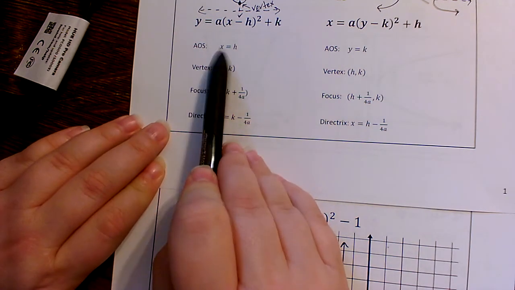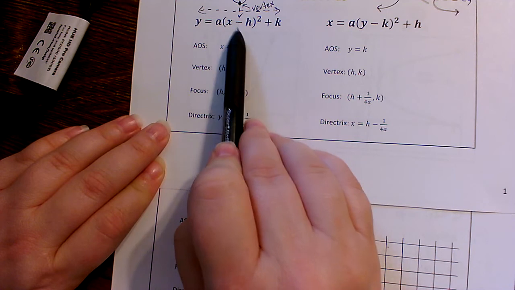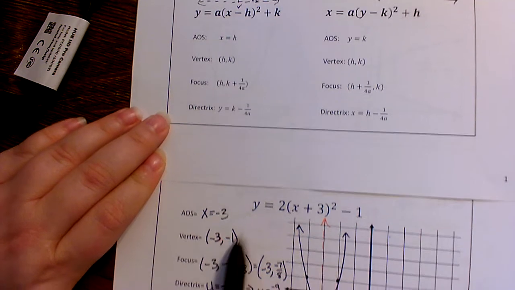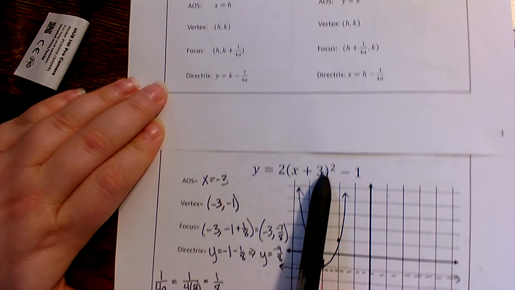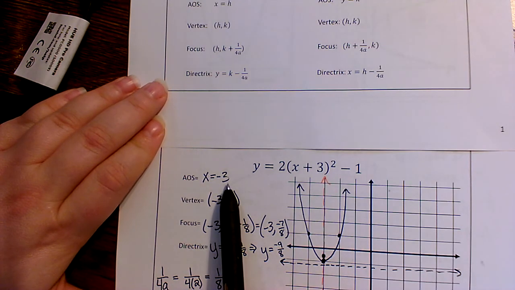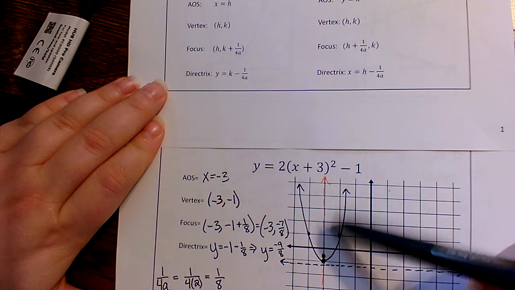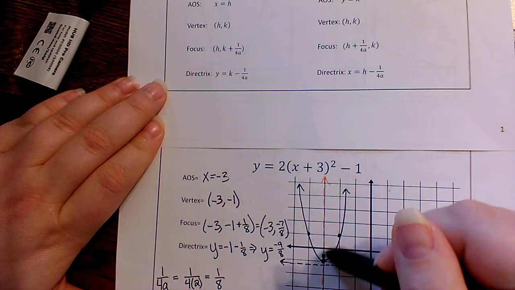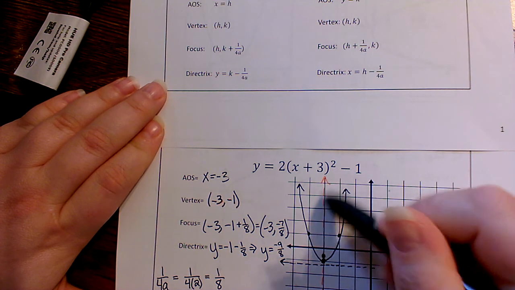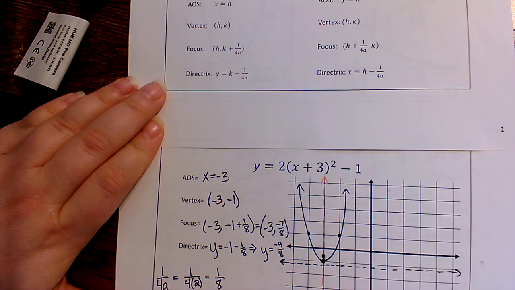The axis of symmetry is x equals h. Well, h is the opposite of the number inside the parentheses. So the opposite of a plus 3 is a minus 3. So the axis of symmetry is x equals negative 3. So you can draw a vertical dotted line through the x-axis at negative 3. So that orange line that I have drawn there is the axis of symmetry.